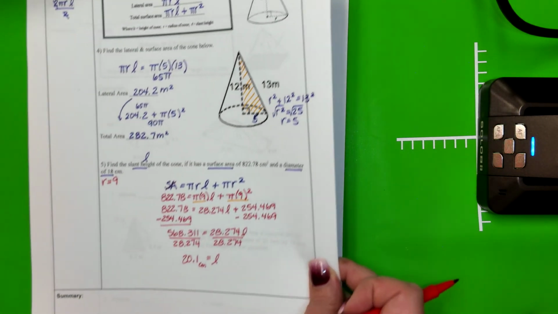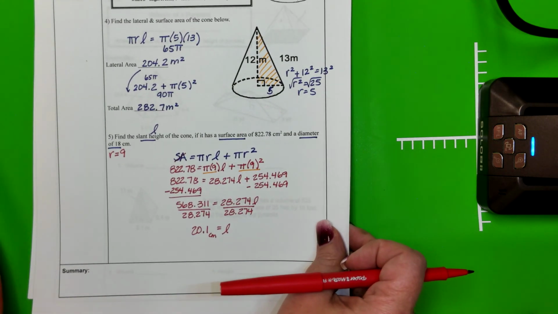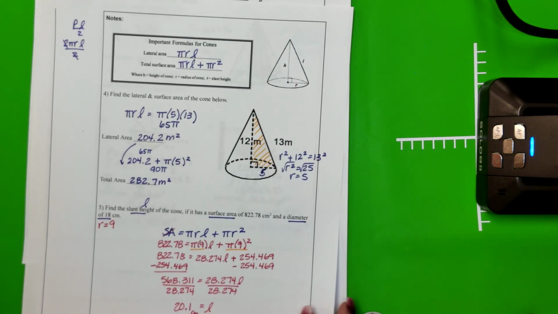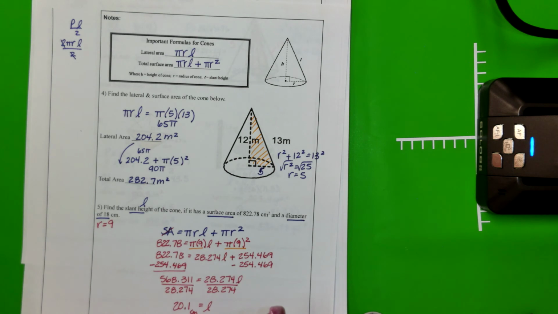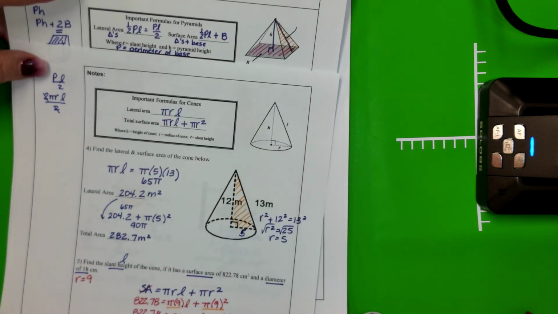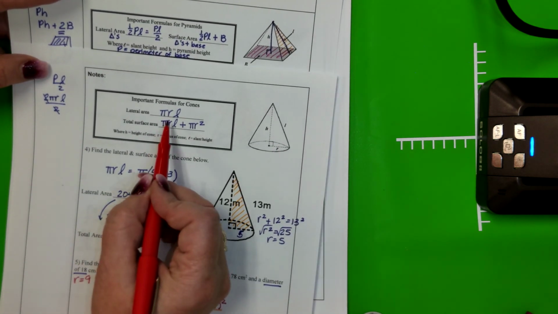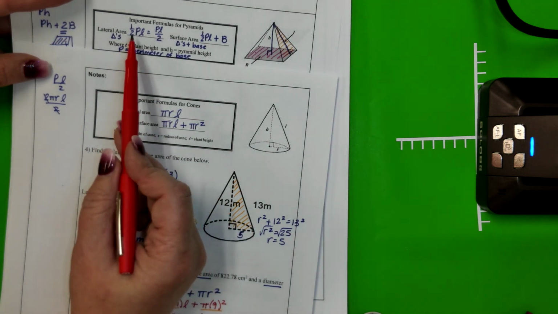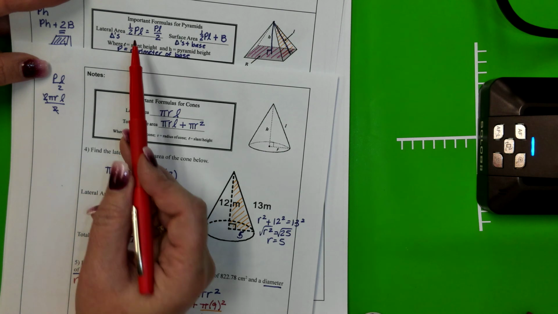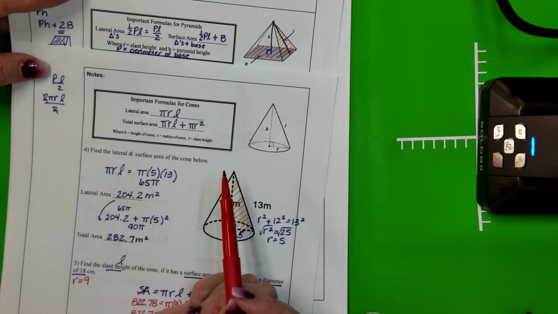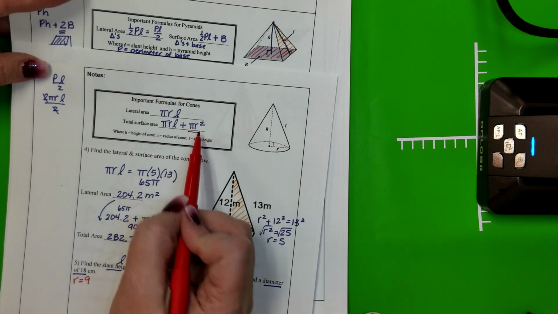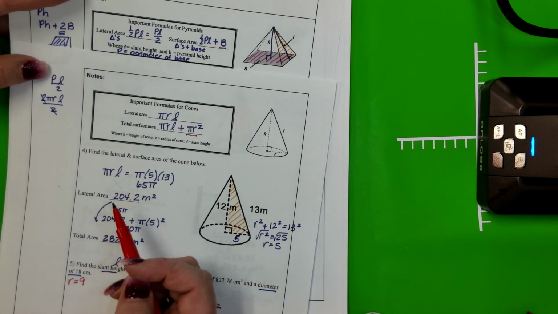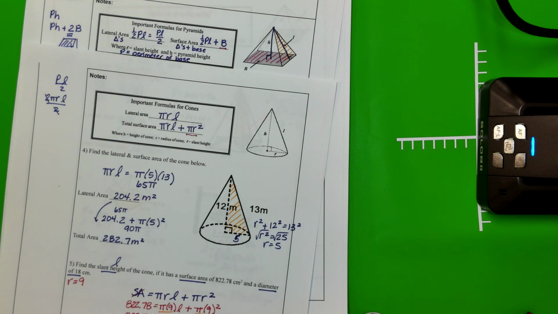Our formulas are very similar for pyramids and for cones. They're both half of the distance of the base times the slant height, but we actually have the formula for cones. We can actually use the pi r, where we use the perimeter of the base because the base changes for a pyramid, but the base doesn't change for a cylinder. And then we can use pi r squared for our total surface area, where we use b because, again, our bases change when we have a prism or when we have a pyramid.